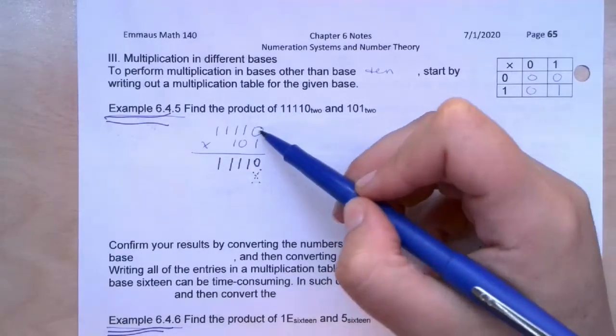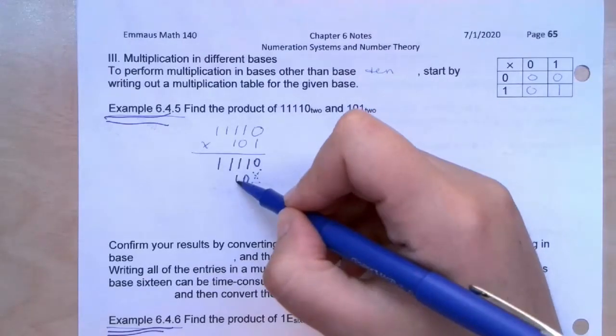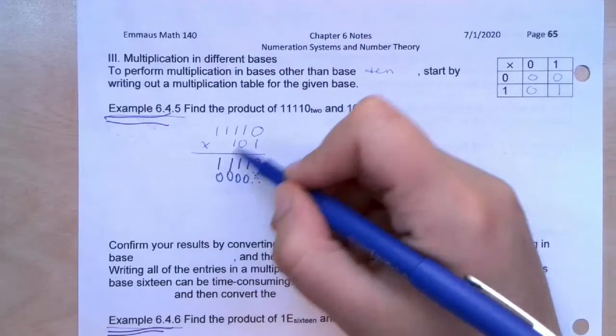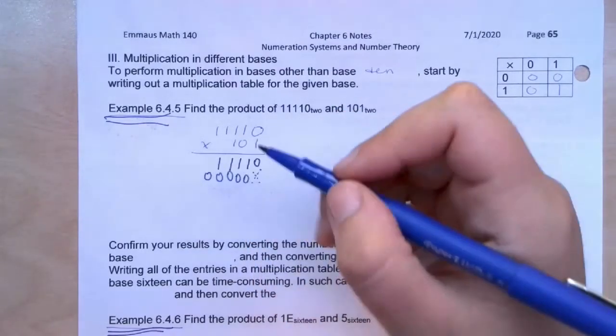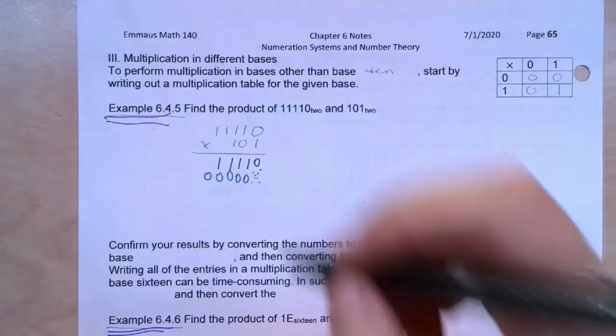So now we have 0 times all of this. 0 times 0 is 0. 0 times 1 is 0. 0 times 1 is 0. 0 times 1 is 0. And 0 times 1 is 0. So I know that seems silly, but if it was not 0 and it was something else, we'd want to have that step. Now we're going to do our last one.